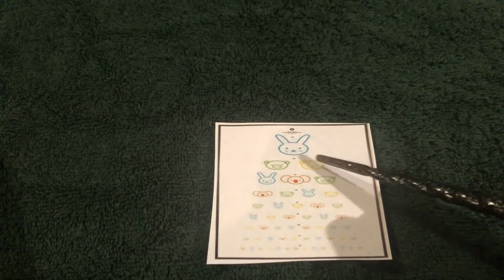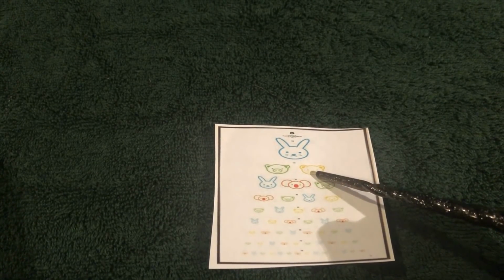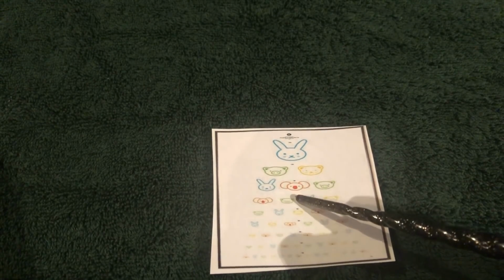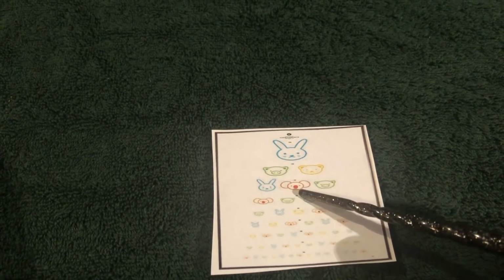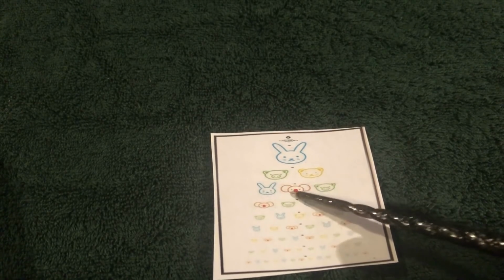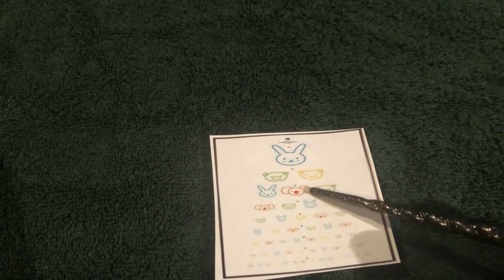Okay. And what's this one? A yellow tiger, excellent. And what's this one? Yes, a red or an orange koala. I will accept both because the ink is kind of a red-orange type of color, like right in between the two.